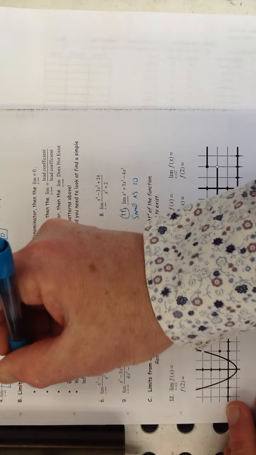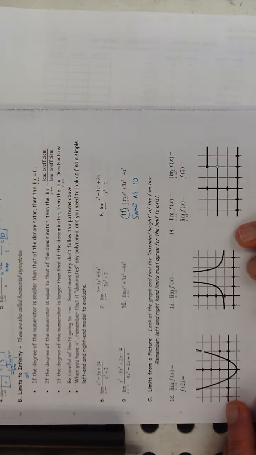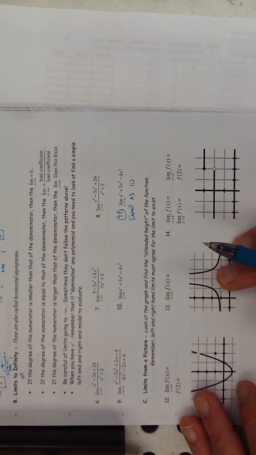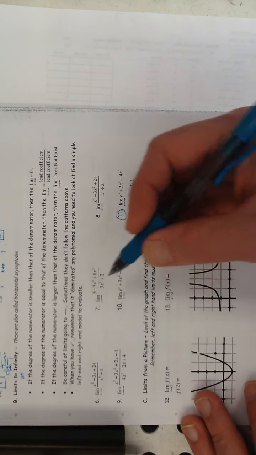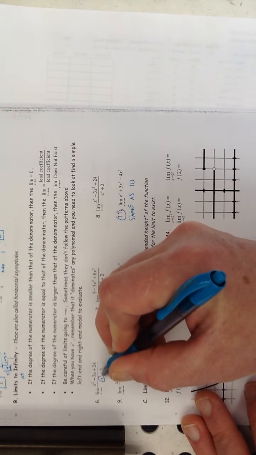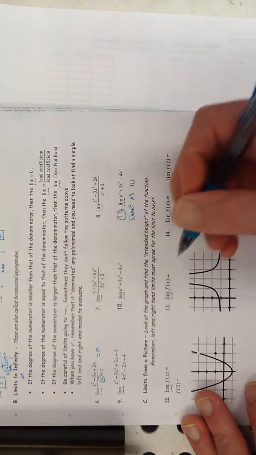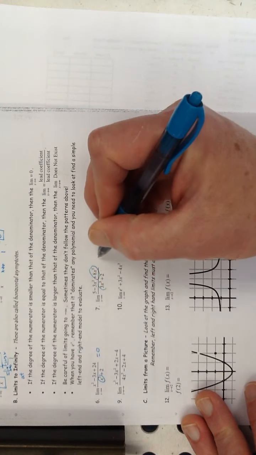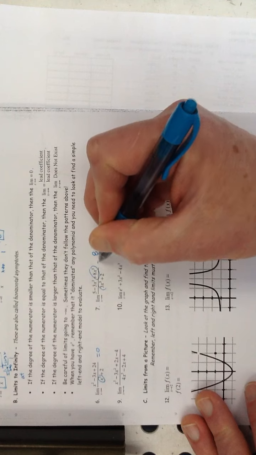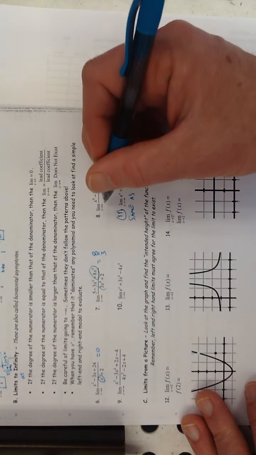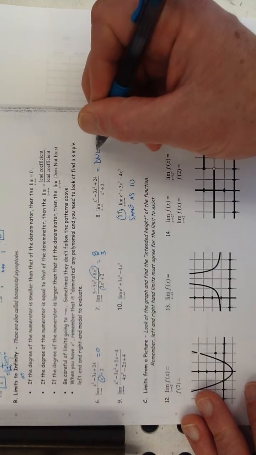Limits to infinity, sometimes I think our book called this limits at infinity. Kind of funny to use the 'at' there because you can't really get there. So this is about the highest degree, top and bottom. That is what's going to win. Highest degree here is on the bottom, so that's going to be 0. Highest degree here, it's a tie, so it's going to be the ratio of the coefficients. Highest degree here is on top, so that's going to be, you could say, positive infinity or it does not exist. Both okay.